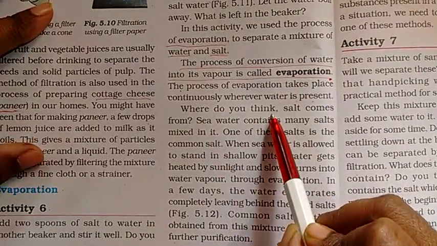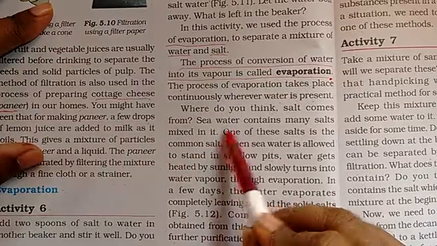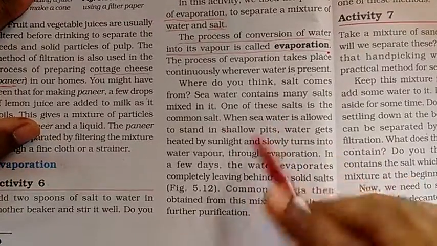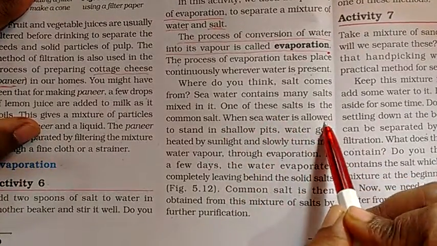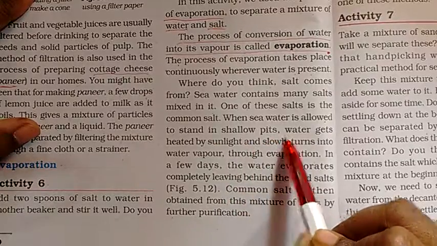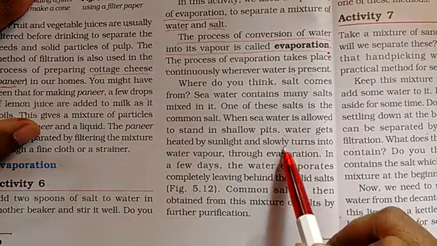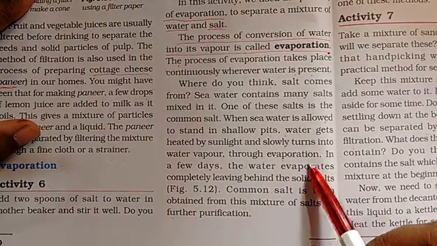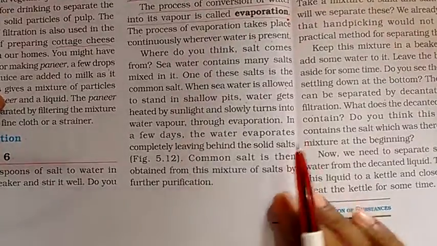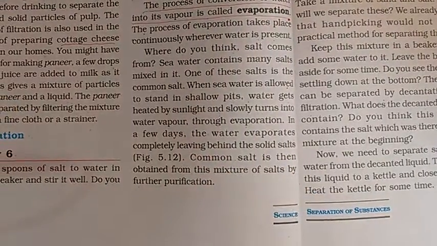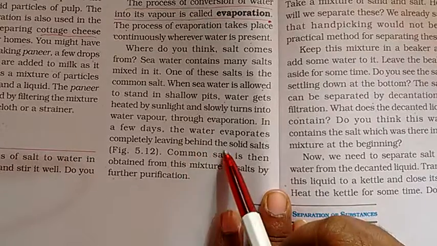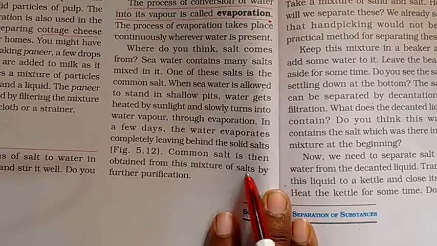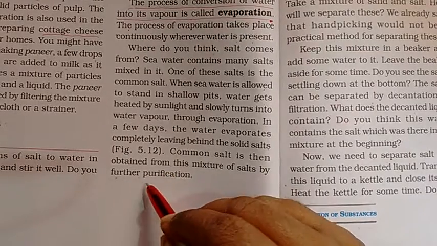Where do you think the salt comes from? Salt water contains many salts mixed in it. When seawater is allowed to stand in a shallow pit, the water gets heated by sunlight and slowly turns into water vapor through evaporation. In a few days, the water evaporates completely, leaving behind the solid salt. Common salt is then obtained from this mixture of salts by further purification.